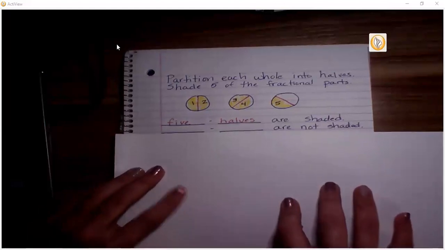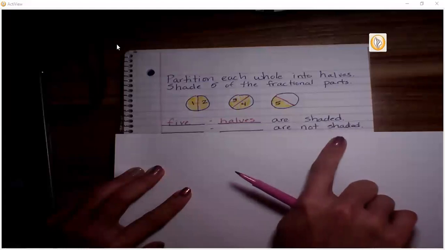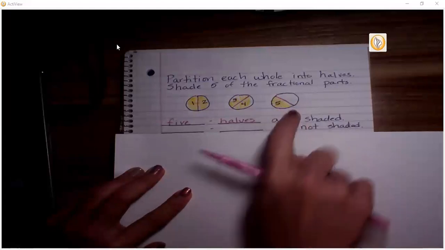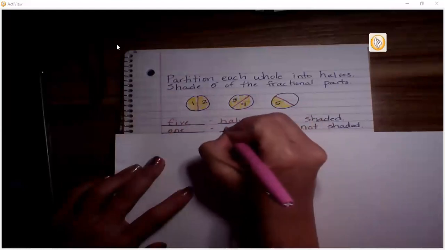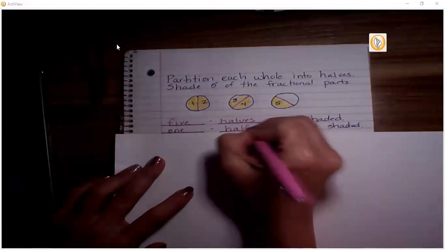Okay, and this next part says blank blank are not shaded. What's not shaded? Just this one piece right here. So 1, and this is going to be called a half because there's only 1. 1 half are not shaded. Go ahead and pause the video if you need to finish writing that down. And then otherwise, if you're ready to move on, we'll go to our next example.